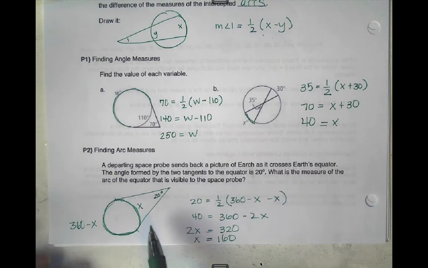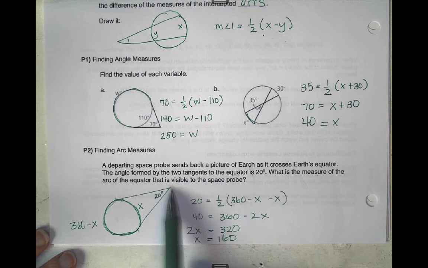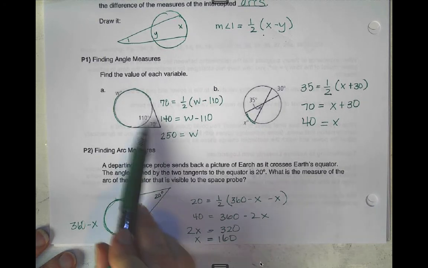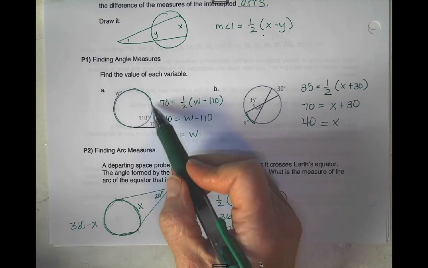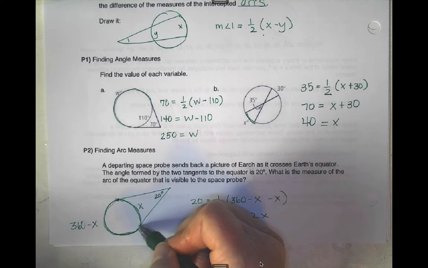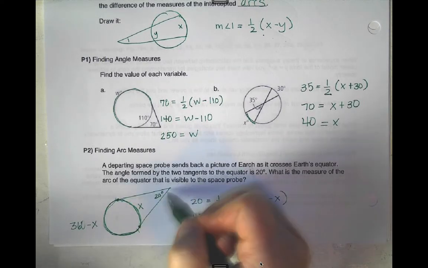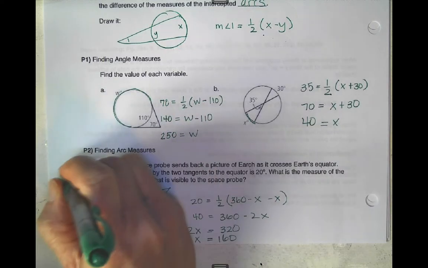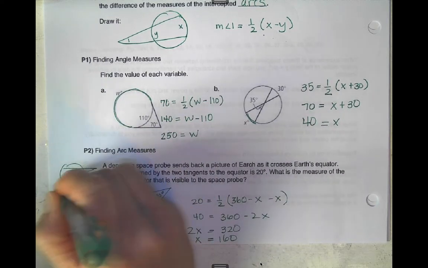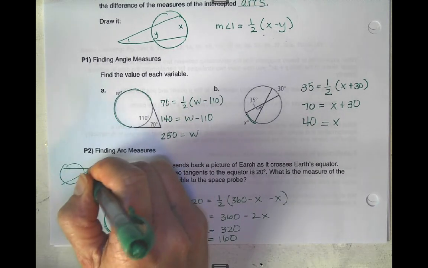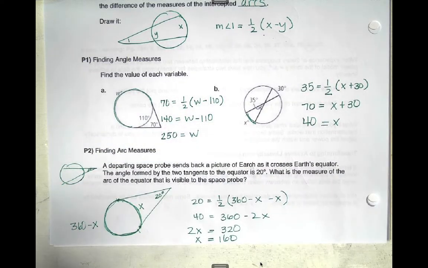Another thing you might notice is that when this is outside like this, and those lines are tangents, those two arcs will just add up to 180. If it's something like this, where these lines are not tangents, that idea of 180 does not work.